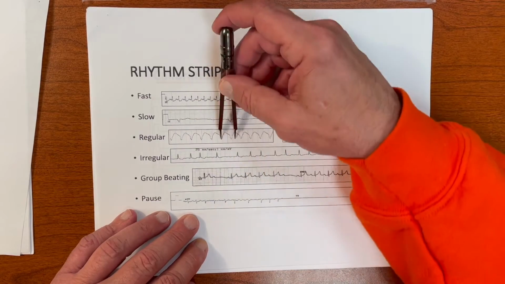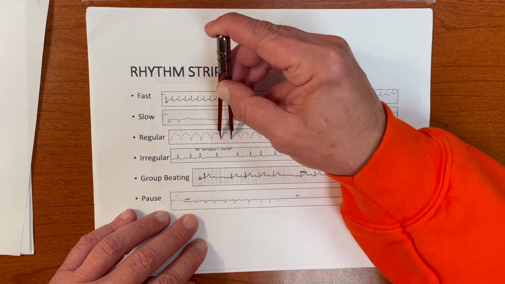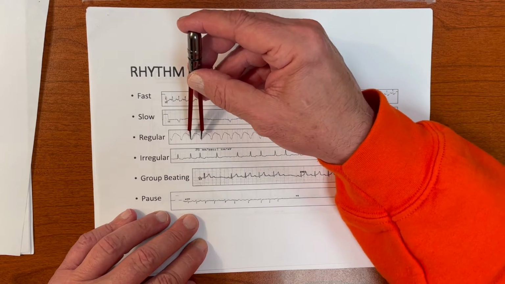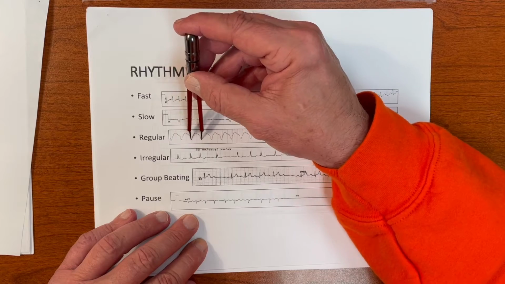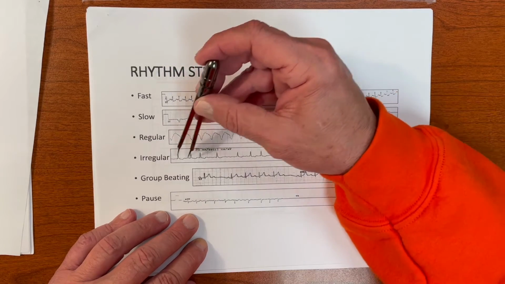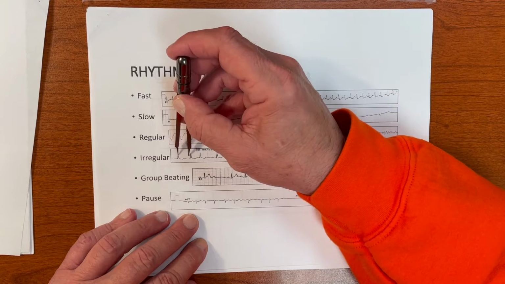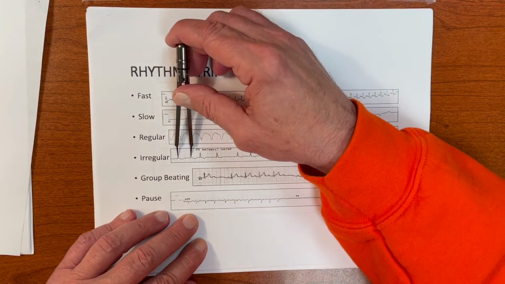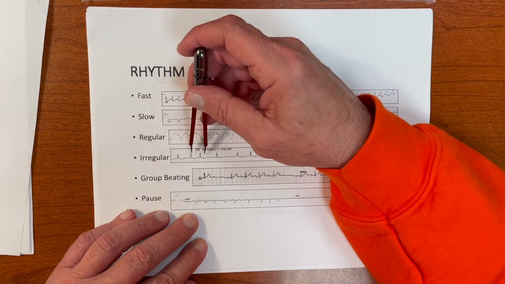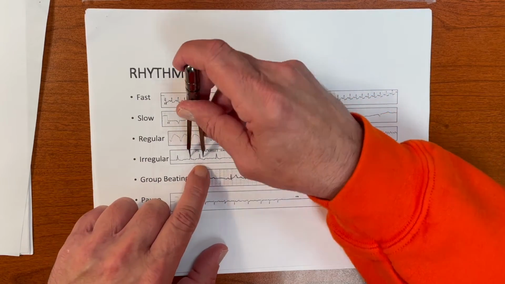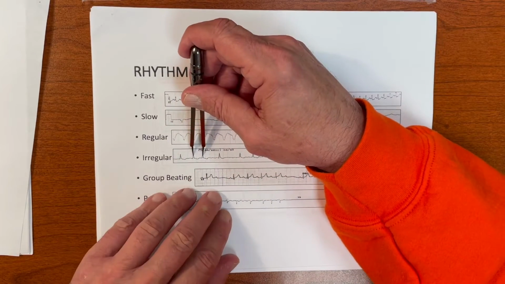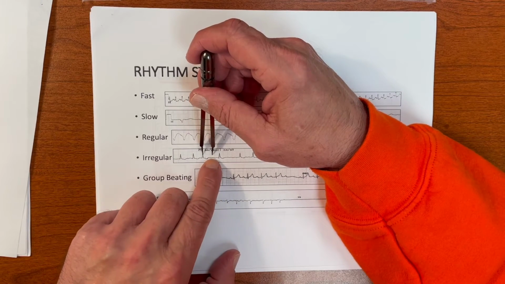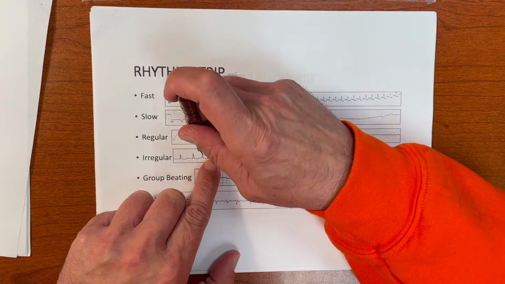So what I do is I set my calipers to the R interval. I keep them the same, and I see, do they occur where they should occur? And they do. That makes it regular, versus irregular, where I come over here and set my calipers to that RR interval. And when I come over here, the next one should be there, but it's not. It occurs early. So I set my calipers to that. If that were going to be the new normal, then the next R wave should occur there, and it doesn't. It occurs there.